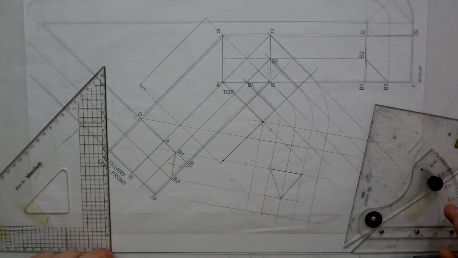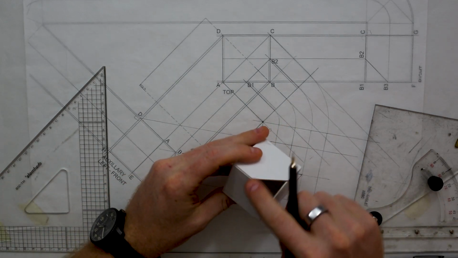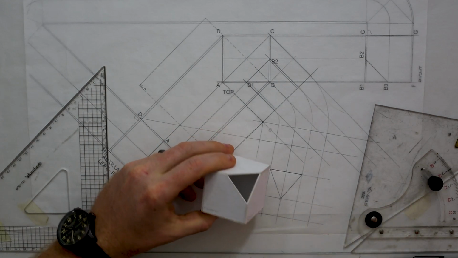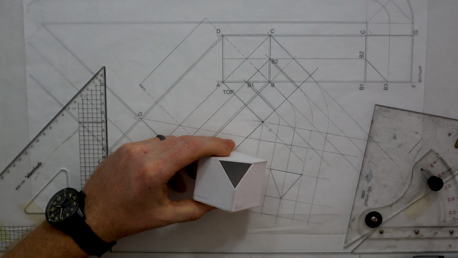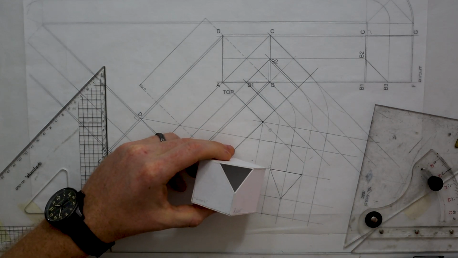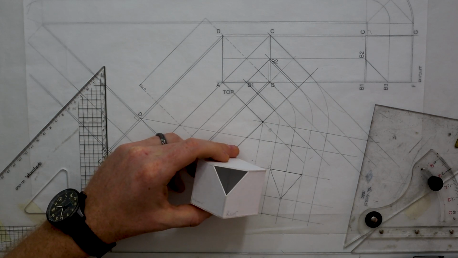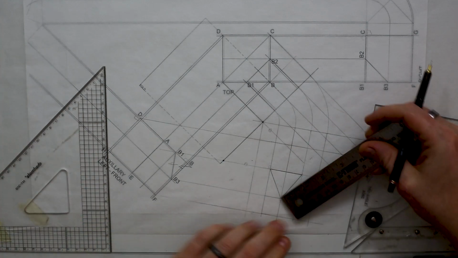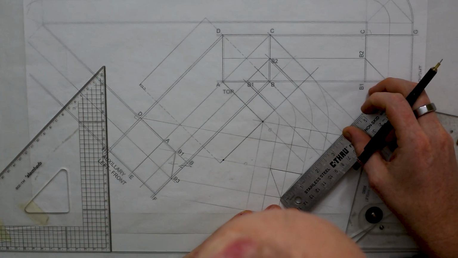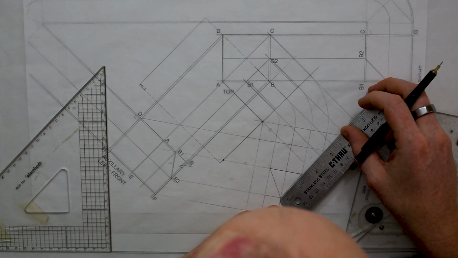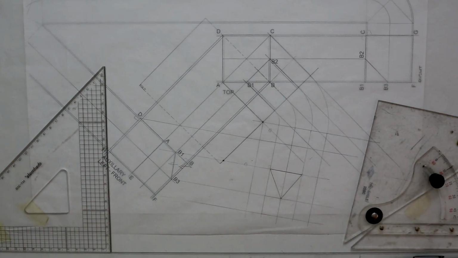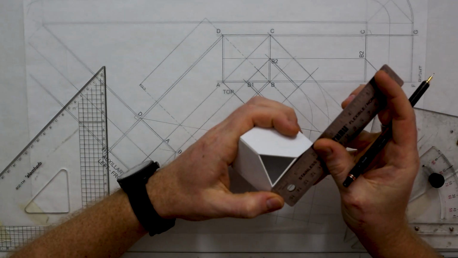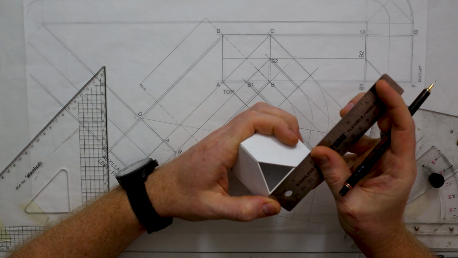If I've done everything right, that should be the true dimension of the triangle I have here on this face. Maybe I can line those up. It's a little tricky with the perspective of the camera, but they start to look similar. And I should be able to verify with measurements. All right, that's 1 3/8-ish, and about 1 3/8.